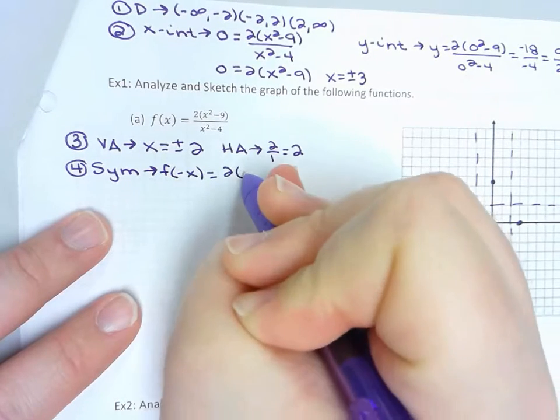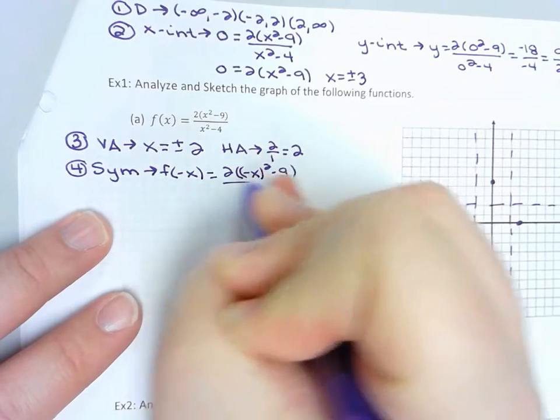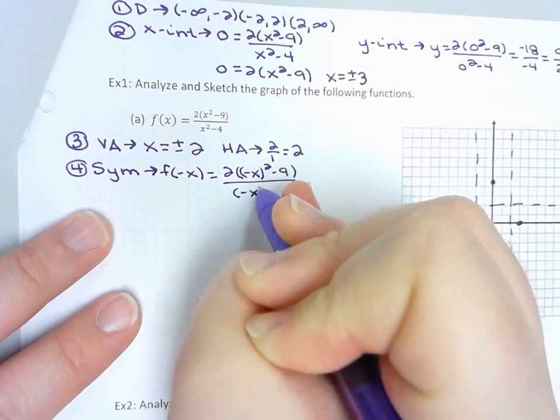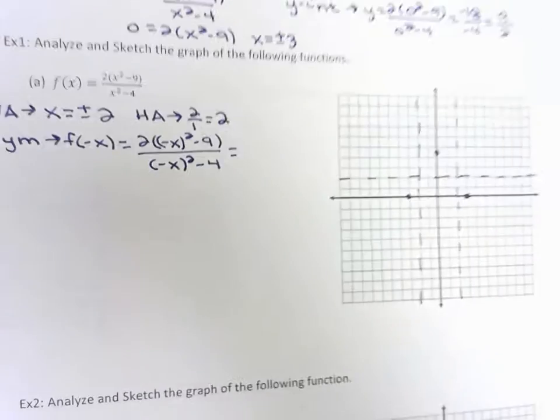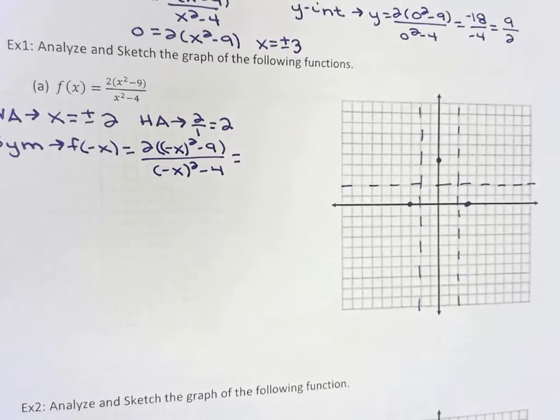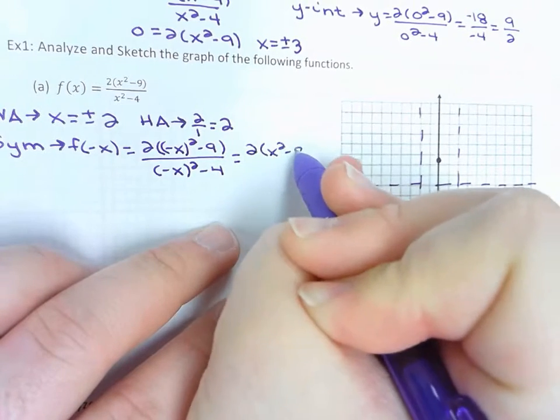You might be able to look at it. As I plug in a negative x, I notice I only have even exponents with the x. So if I only have even exponents, that tells me what? That I'm always going to get back the same thing. When I plug in a negative x, I will get back positives, so I will get back the same thing.